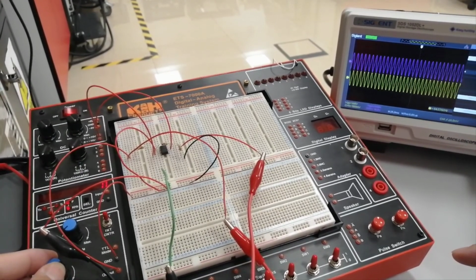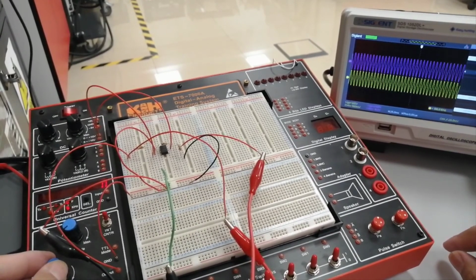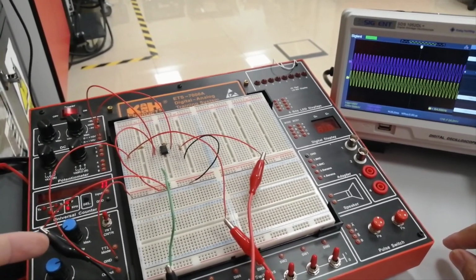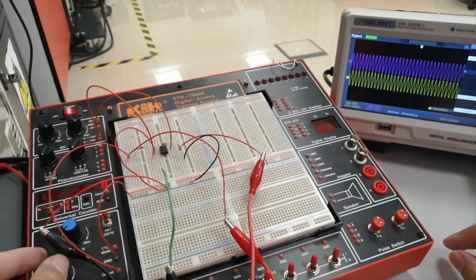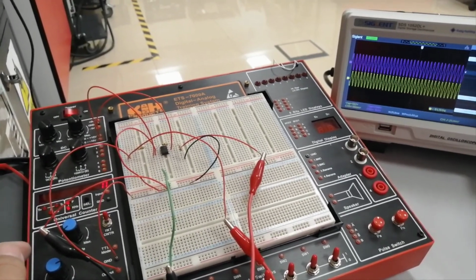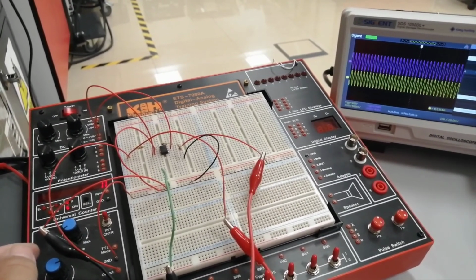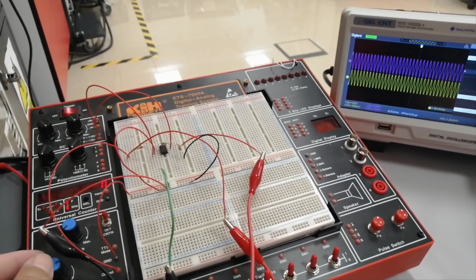Do it also in 100 hertz. Change the frequency here, no, to 100 hertz. I'm changing the frequency in my function generator. Change it to 100 hertz. Then get the input and get the output. All right, so once done, then go to 300.